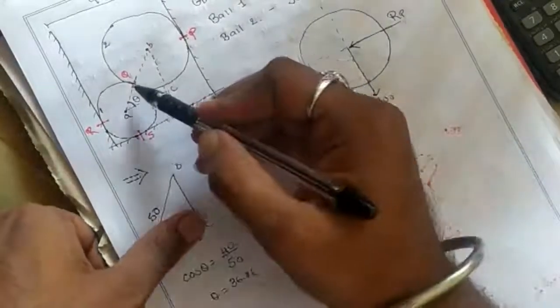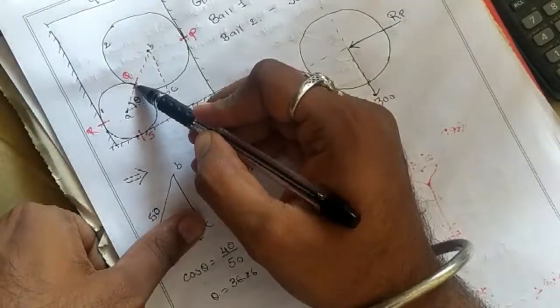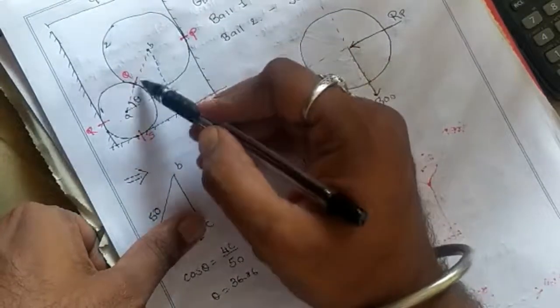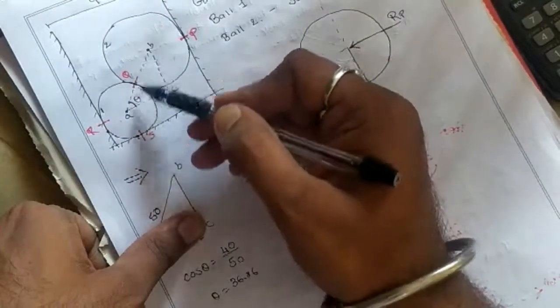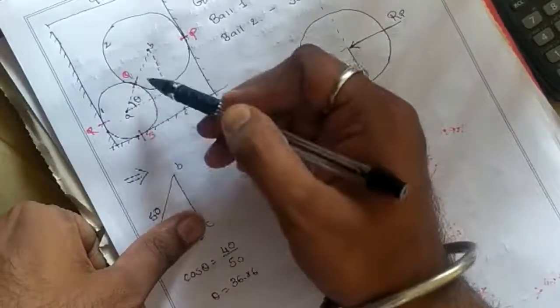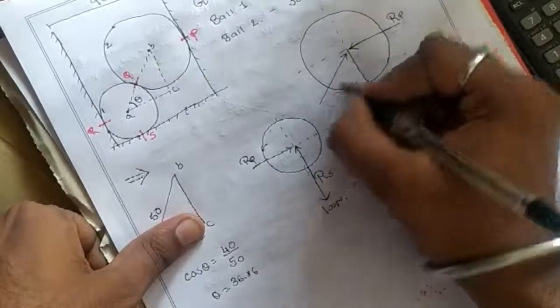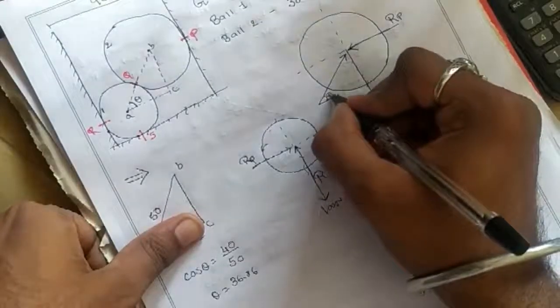That means at this point RQ is acting at an angle theta with respect to horizontal. Now you can see here this ball tries to push this ball and gets the same back. Here we are drawing the reaction forces. That means RQ is acting like this. This is the angle theta. Theta is equal to 36.86.